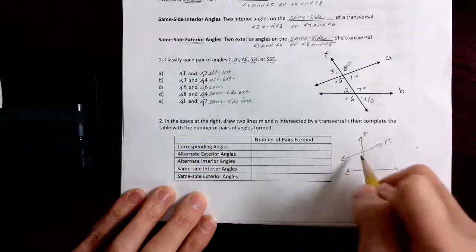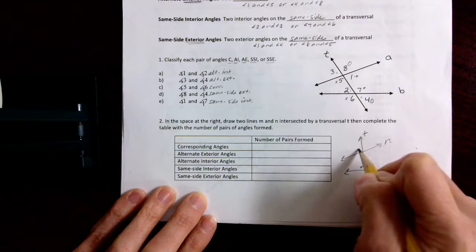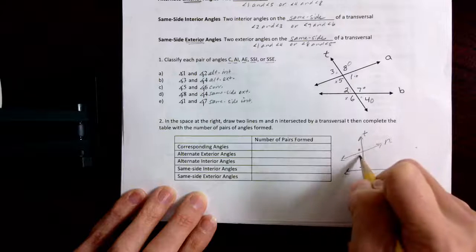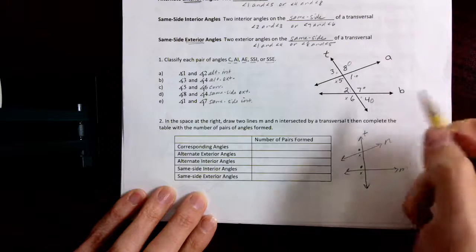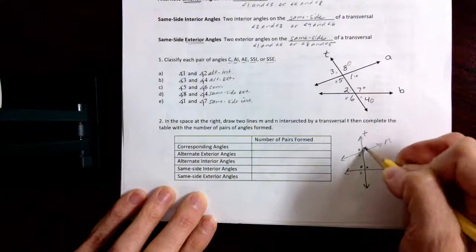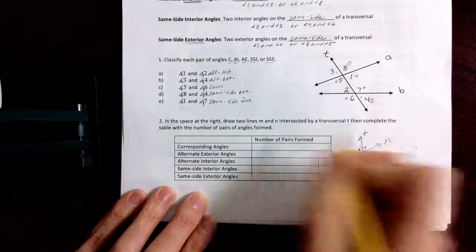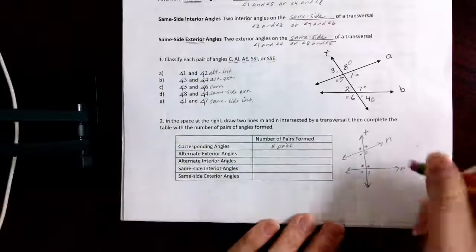Well, corresponding means I have one interior angle and an exterior angle. So an interior and an exterior, that's going to be one pair, okay? This angle here and this angle here are also corresponding angles. There's two pairs, okay? This angle right here and this angle right here are corresponding angles. There's three pairs. And then here's my last pair right here and right here. So I'm going to say there are 4 pairs of corresponding angles, okay?